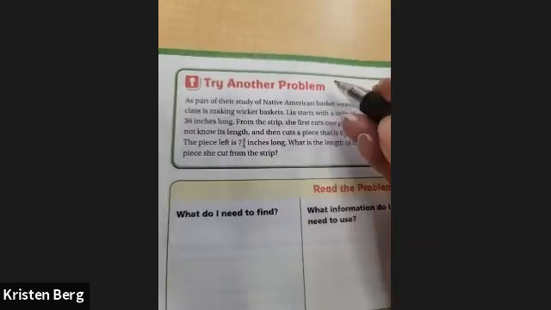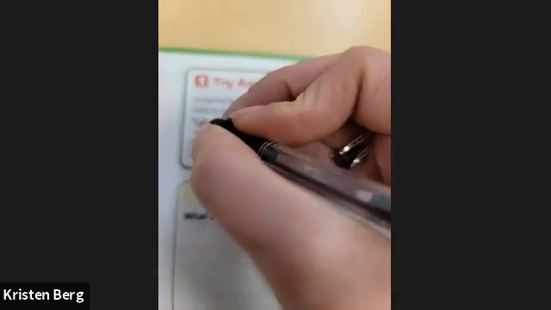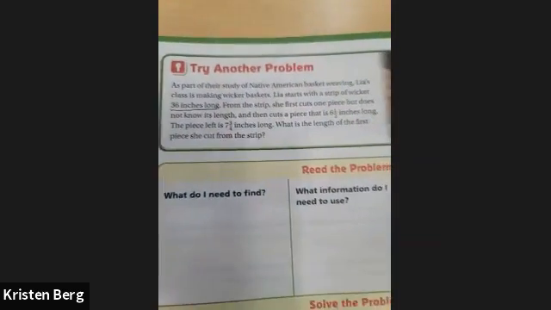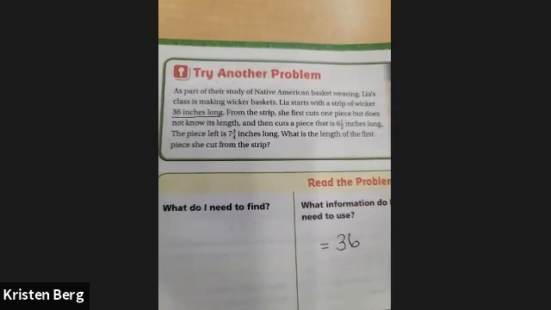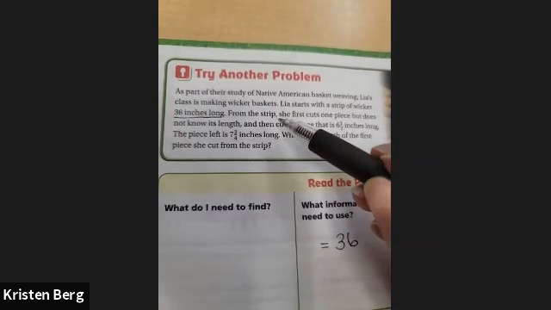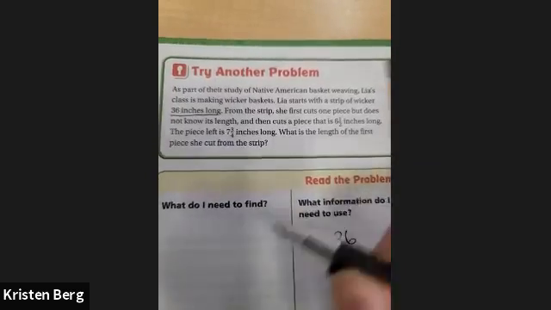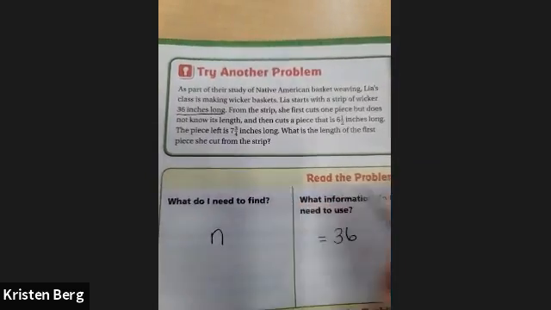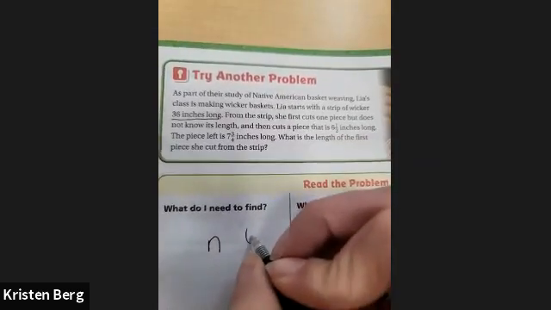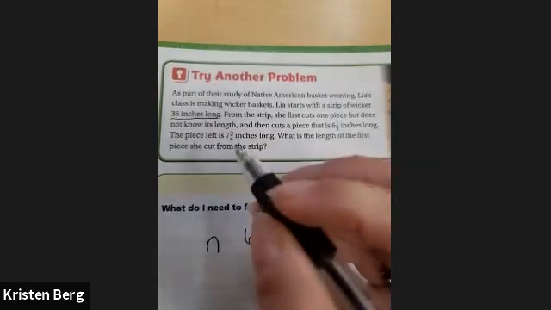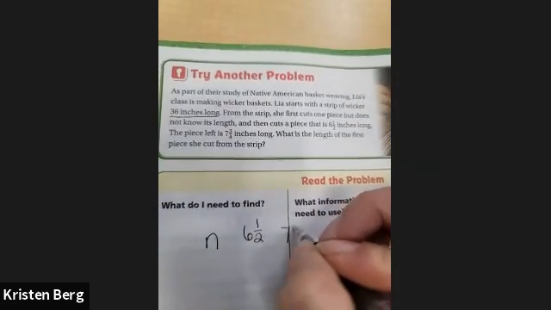Okay, so we need to go back and look at this. It says she starts with a strip of wicker that is 36 inches long total. First, she is going to cut a strip. She just doesn't know what that amount is, so we can come up with a variable. We don't know what this number is. Then she cuts another piece that is 6.5 inches, so we know what that one is. And then she also has a piece left that is 7 3/4.